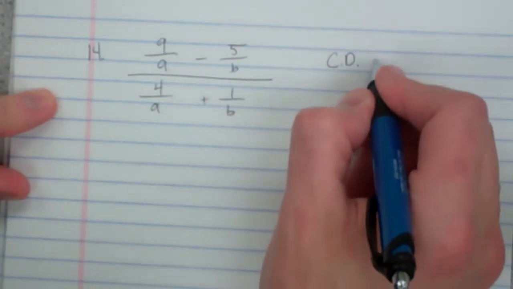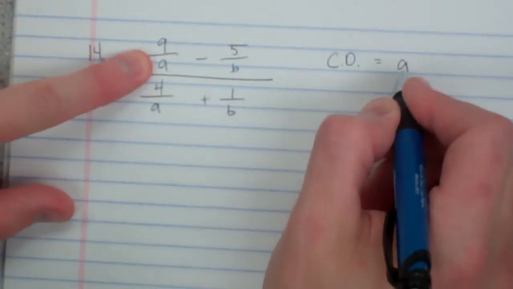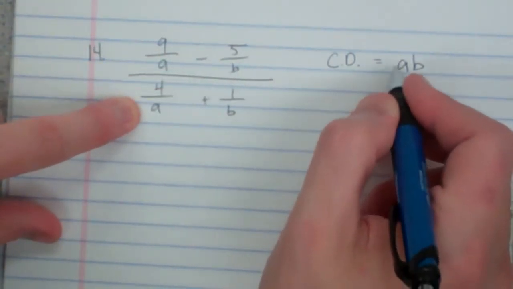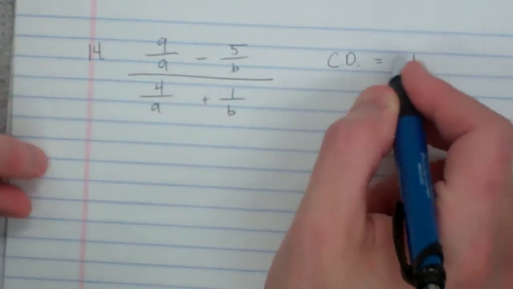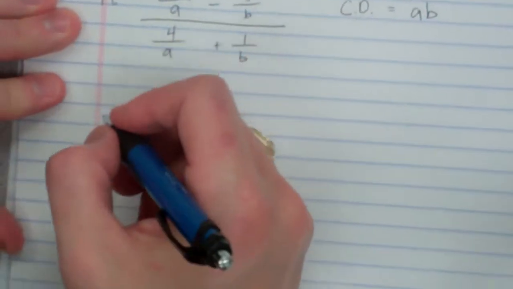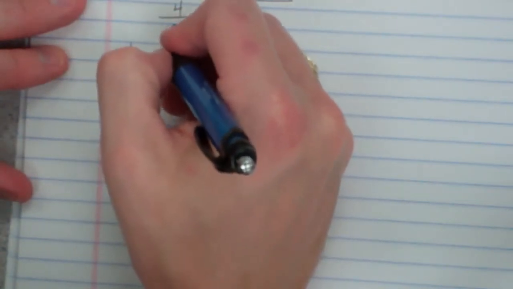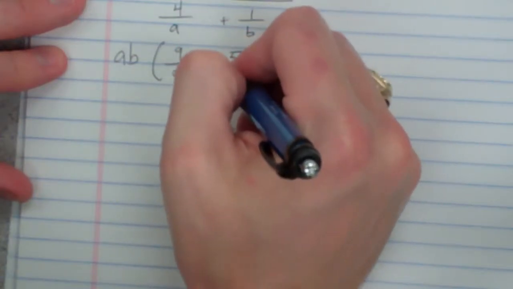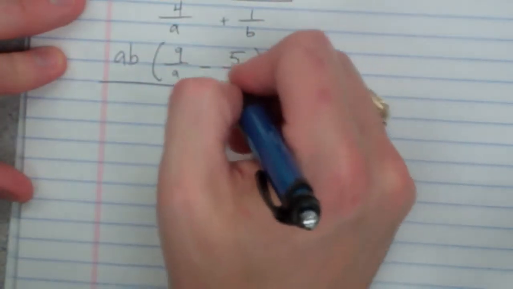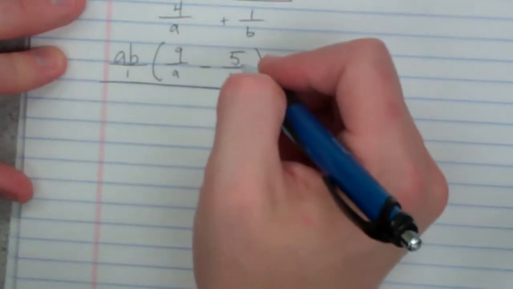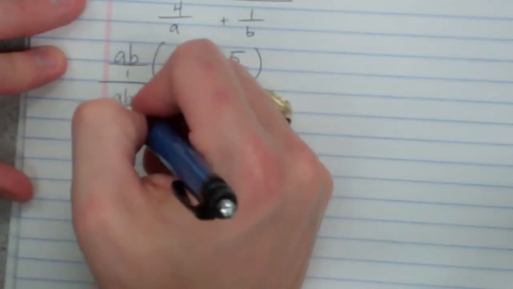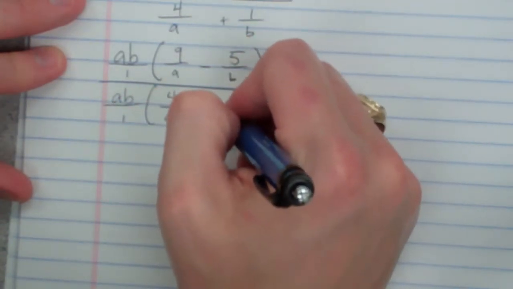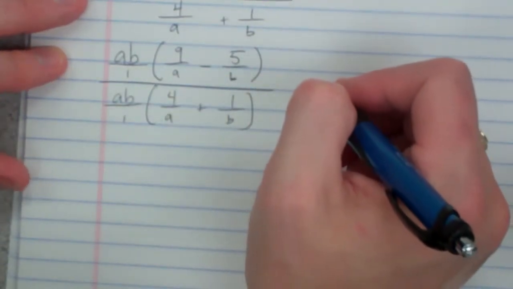It has to be able to fit a, so I'm good with that one. It has to be able to fit b, so I got to put a b in there. It has to be able to fit a, good, and b, good. So my common denominator is a times b. So I'm going to multiply a times b times everything on the top, which just means the denominators, right? And I'm going to multiply it by everything on the bottom, which is just the denominators of what's on the bottom.